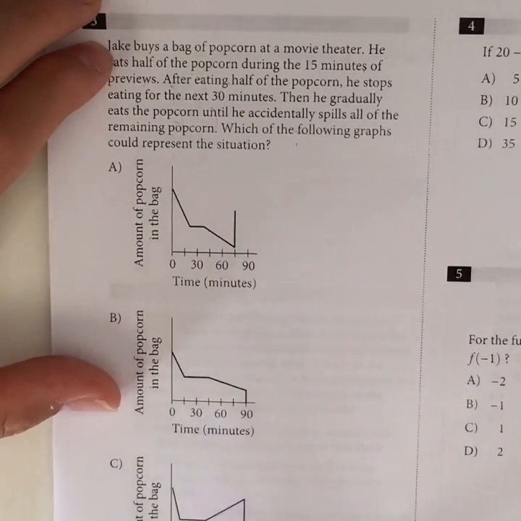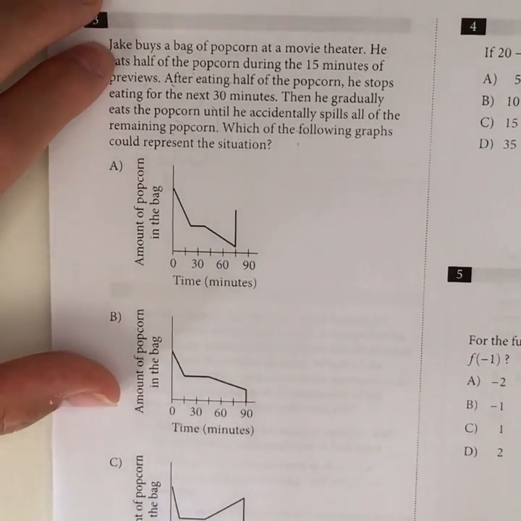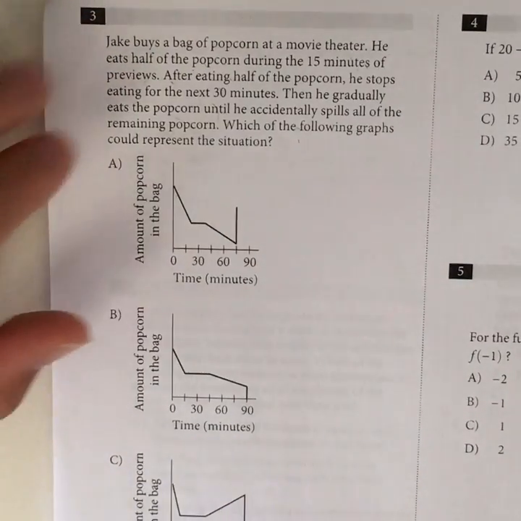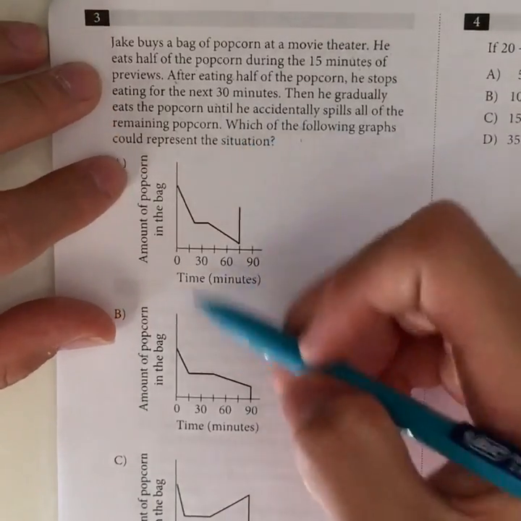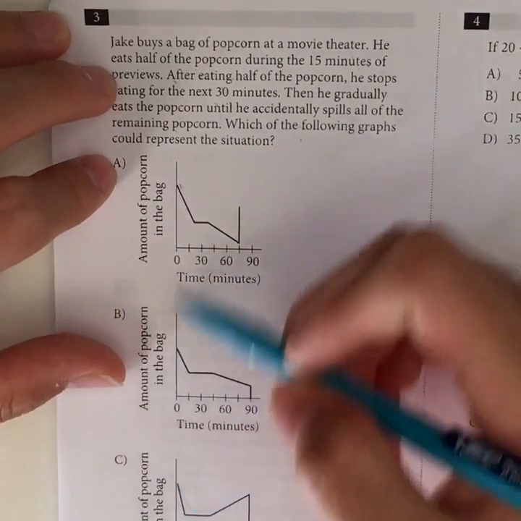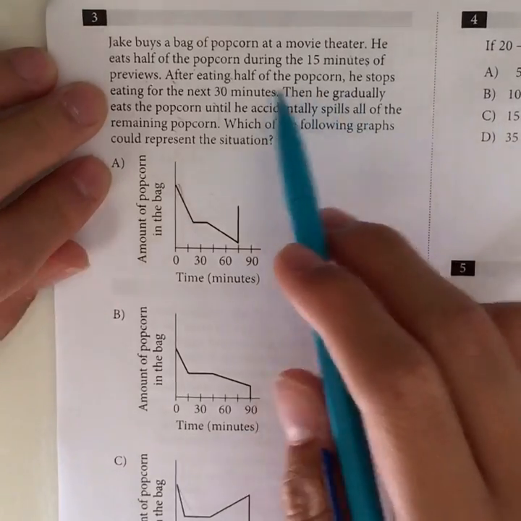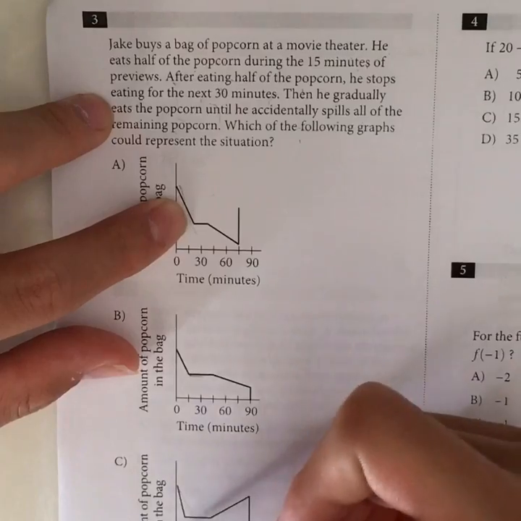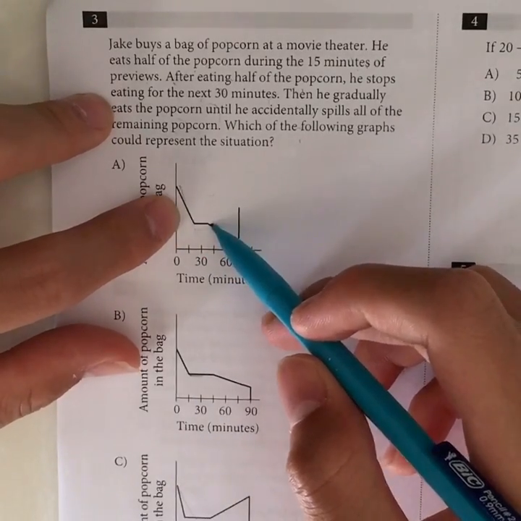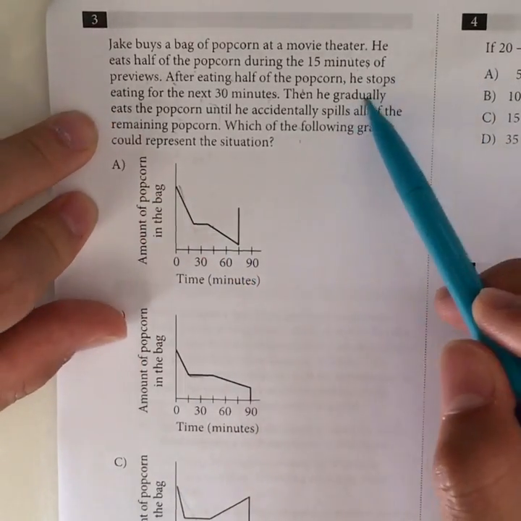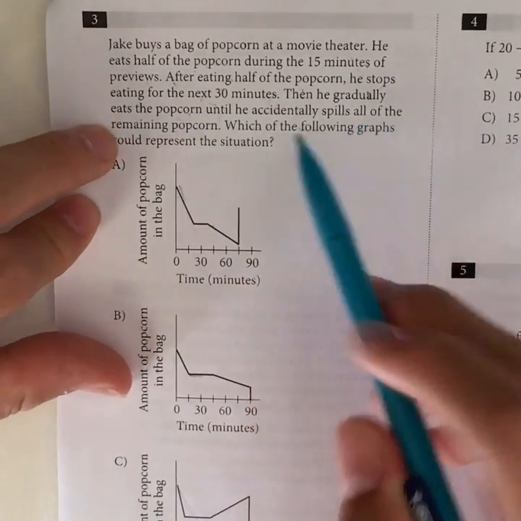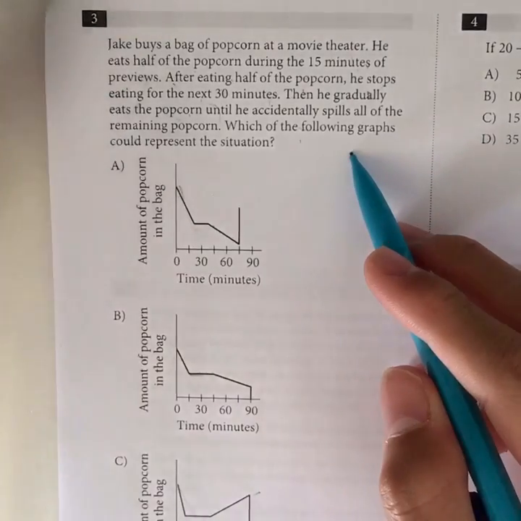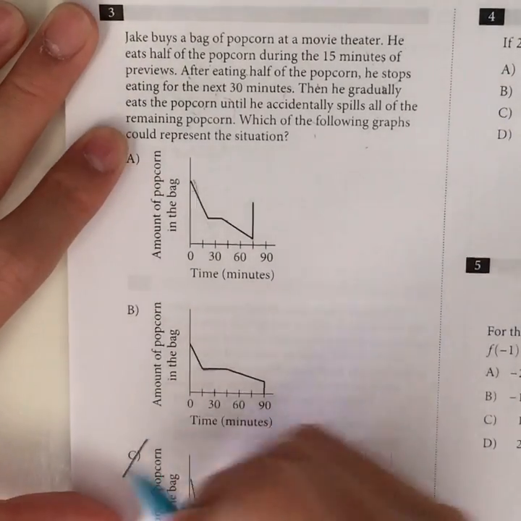So for the amount of popcorn, it's definitely not going to be D, because he doesn't start with 0 popcorn and then double his popcorn all of a sudden. So okay, half, so this looks appropriate, right? After eating half the popcorn, he stops eating for the next 30 minutes. So this looks pretty good. And then he gradually eats the popcorn until he accidentally spills all the rest. So this is obviously wrong, because the question doesn't mention anything about him refilling or anything. So C is going to be wrong.